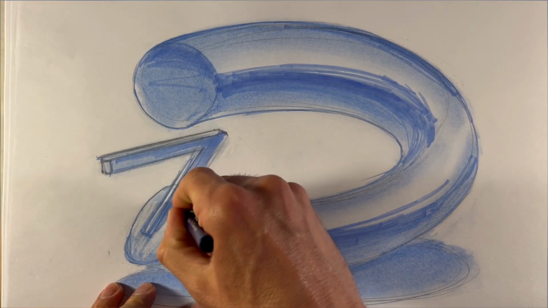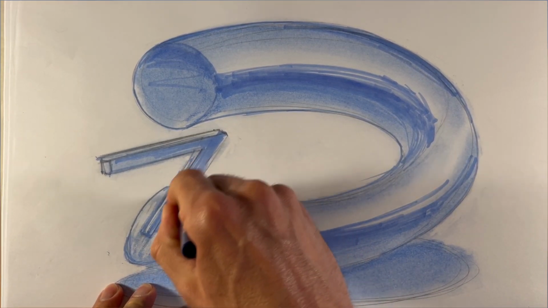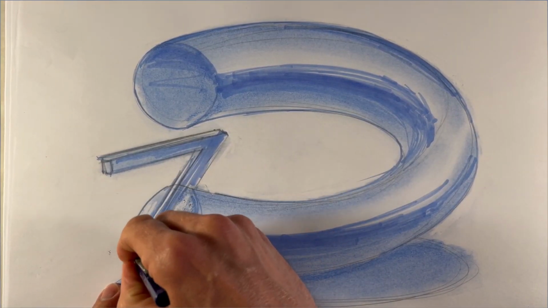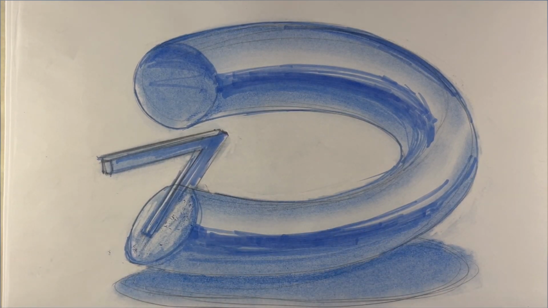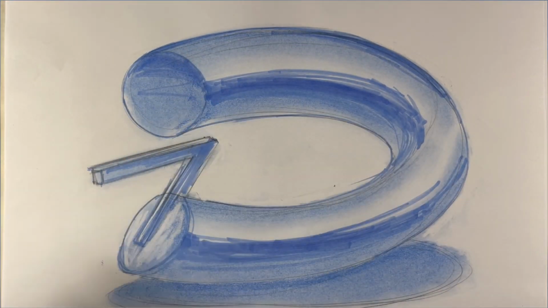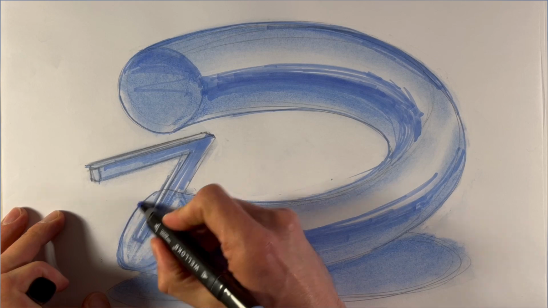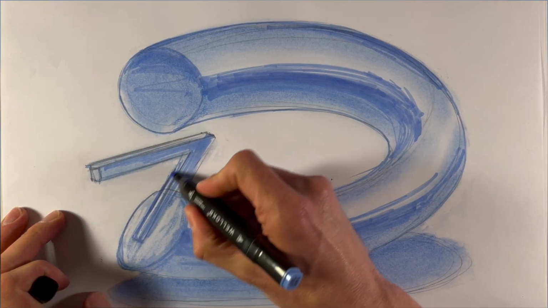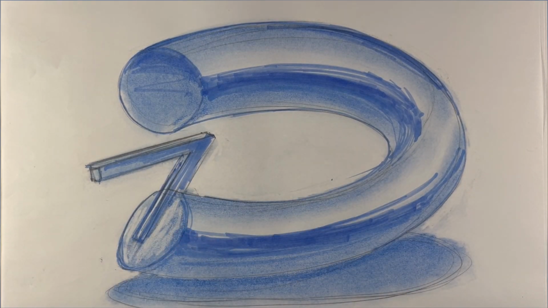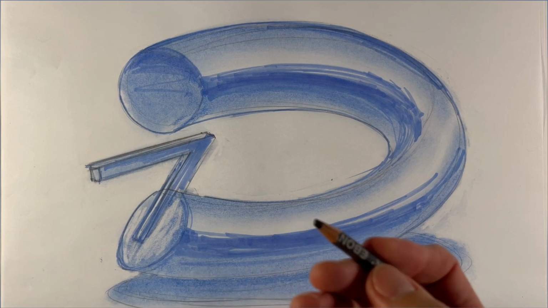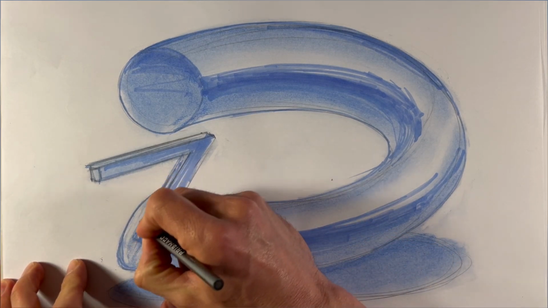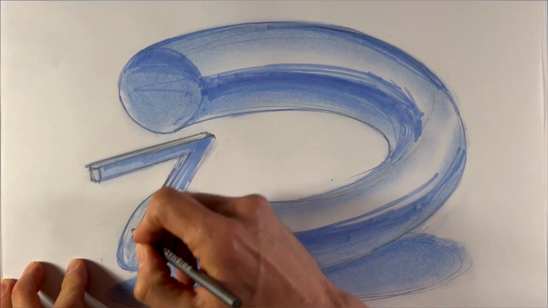Let's keep working these shapes a little bit. Let's brush away some of this. Okay, so now let's use a little bit more of our marker to help us define these edges, punch out these contrasts. We can also go back to our pencil, and we could use our pencil to help us define these edges here.